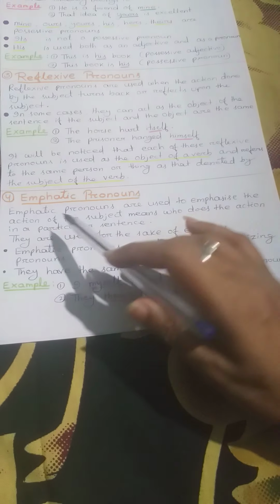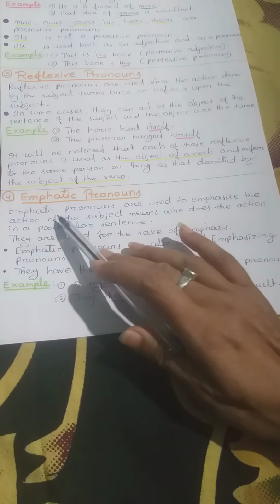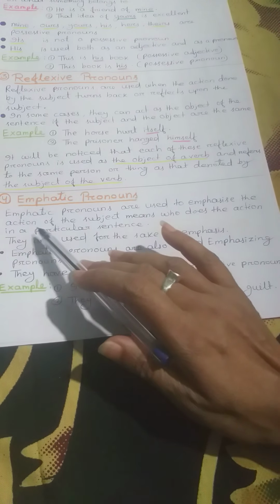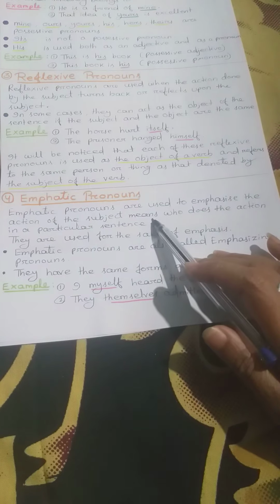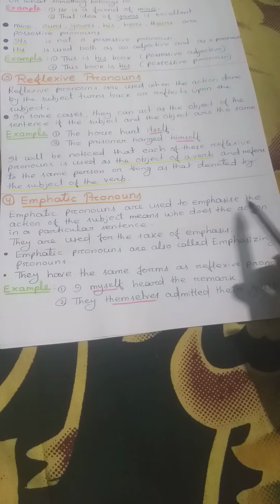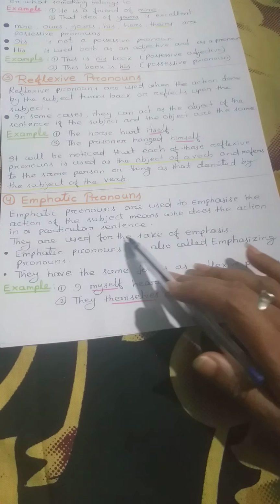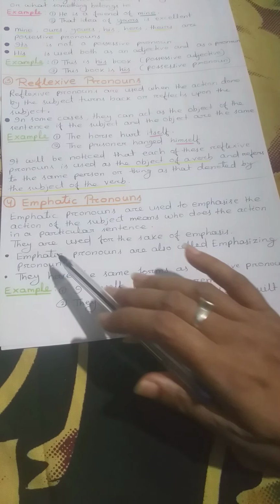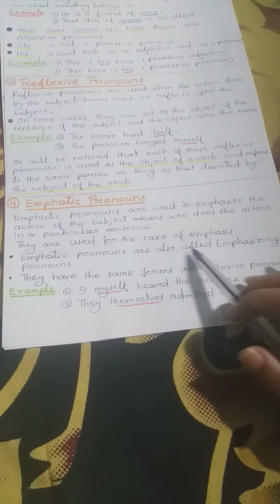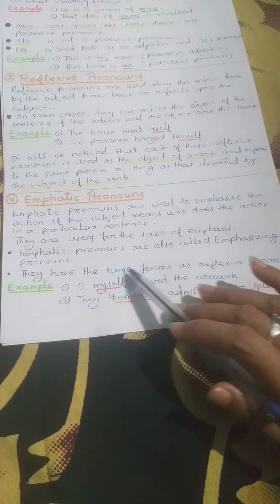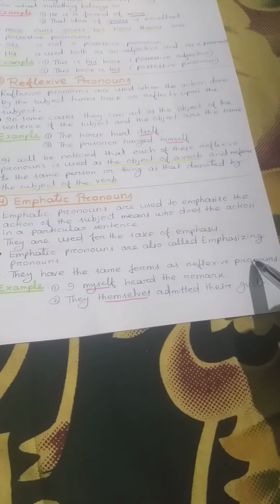Now see the emphatic pronouns. Emphatic pronouns are used to emphasize the action of the subject, means who does the action in a particular sentence. They are used for the sake of emphasis. Emphatic pronouns are also called emphasizing pronouns. They have the same forms as reflexive pronouns.